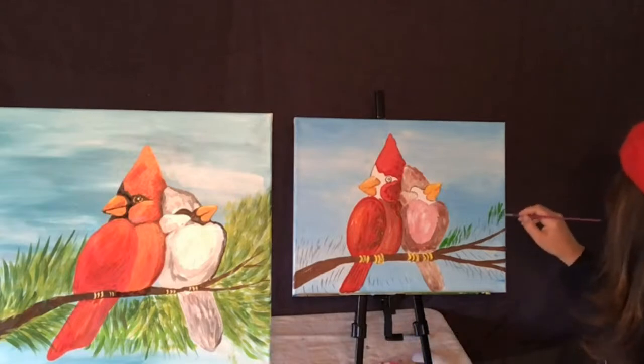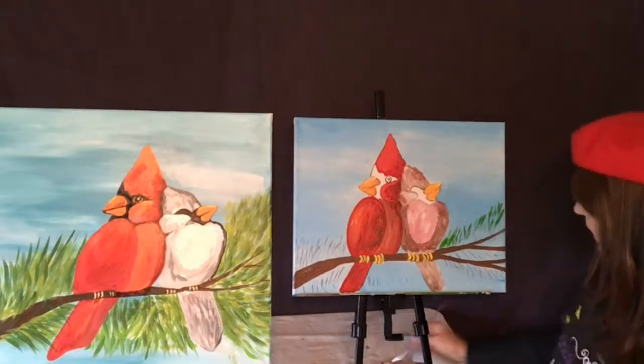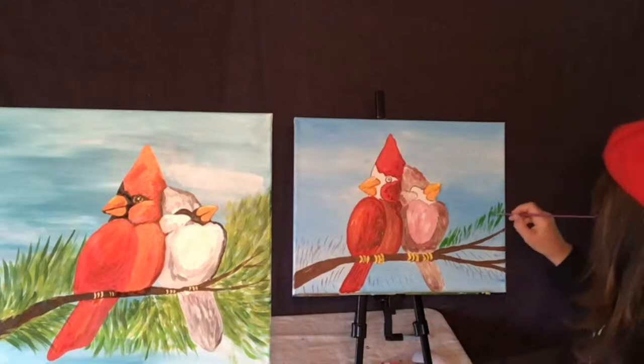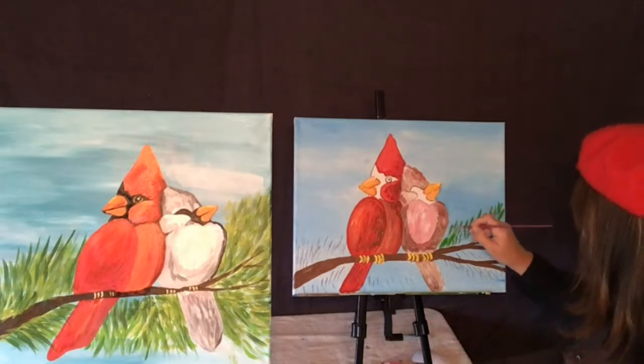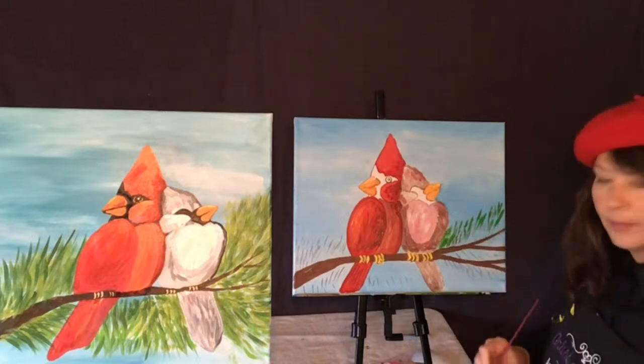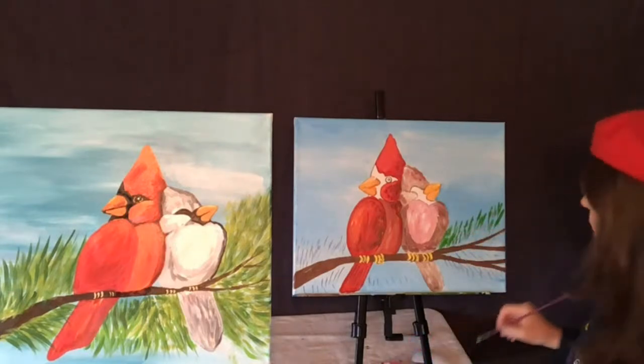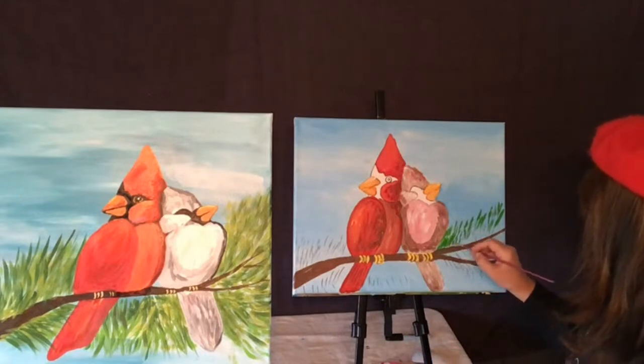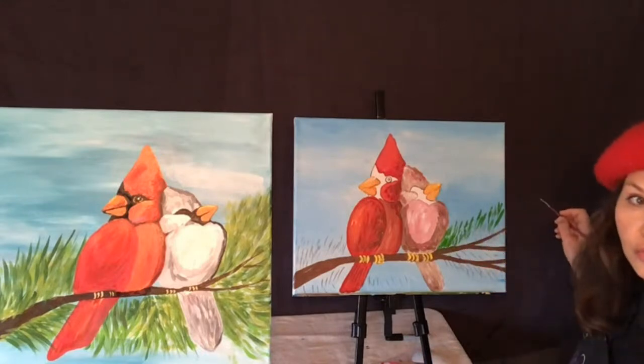So I've got these wispy lines, just using green. I haven't added white, I haven't added yellow. I wanted you to see what it looked like. And again, you can make that green go all the way up to the belly. You can make it overlap onto your stick.